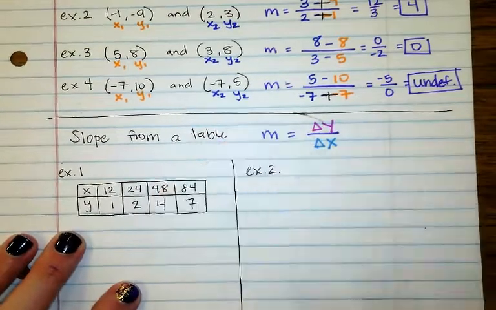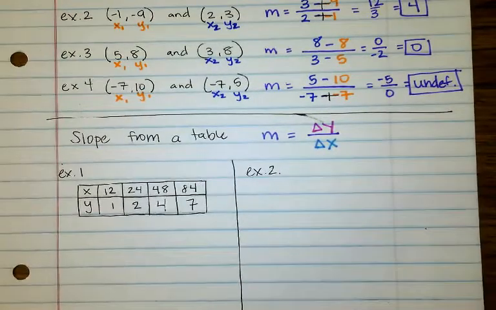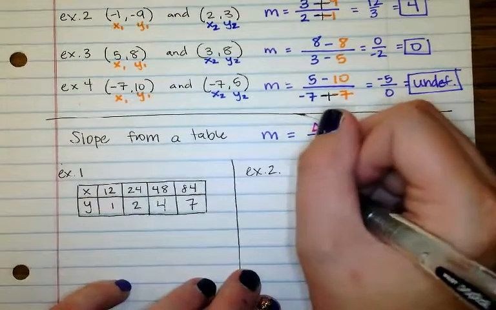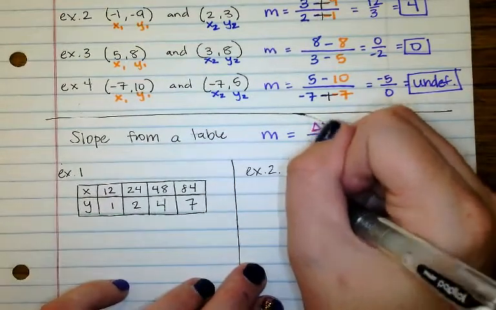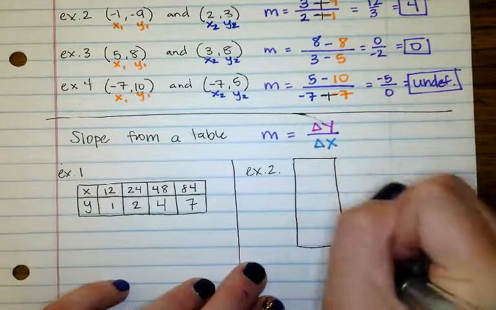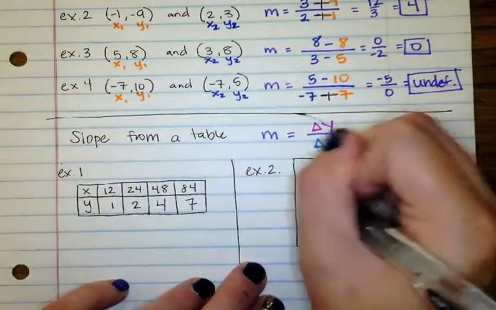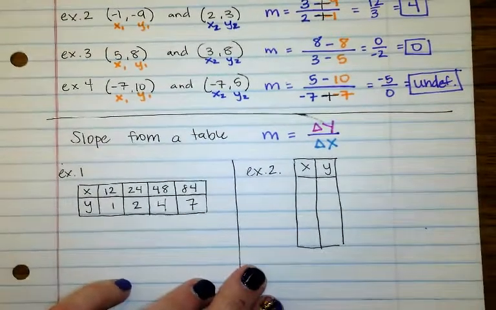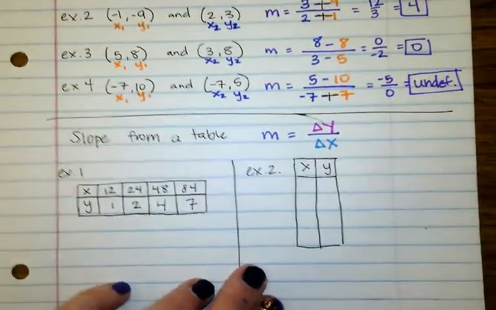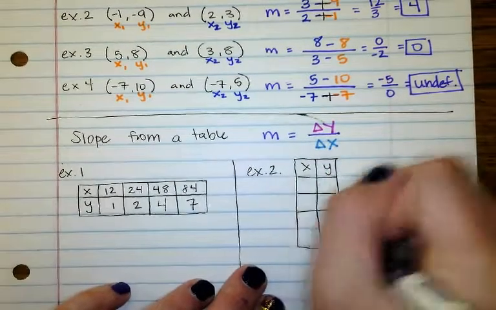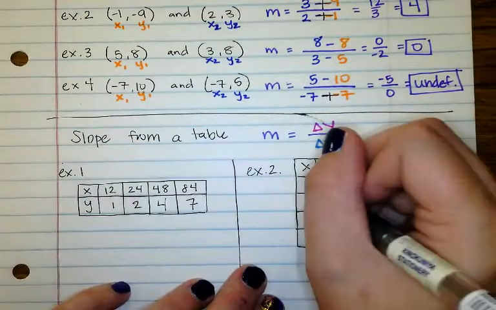Example 2, we're going to do like a vertical table. Okay? So I'm going to do this one up and down. If you want to go ahead and draw it, you can now, so we don't have to worry about it later. Okay? So I'm going to do my X and my Y. I'm going to do 2, 3, 6, and 8.